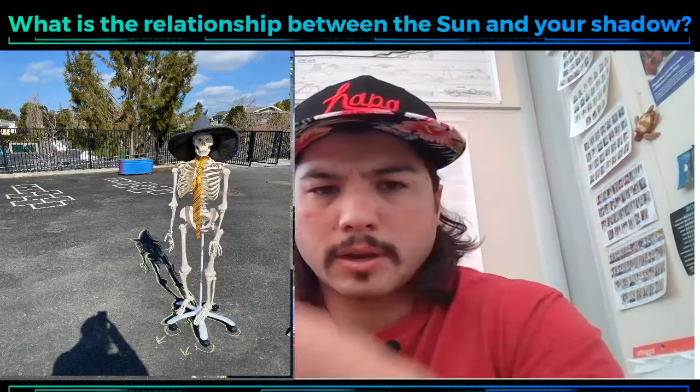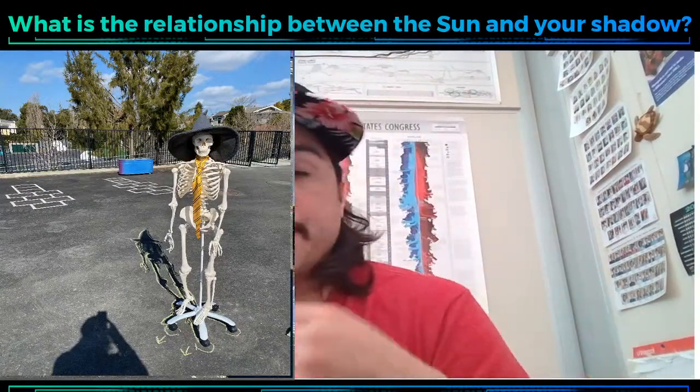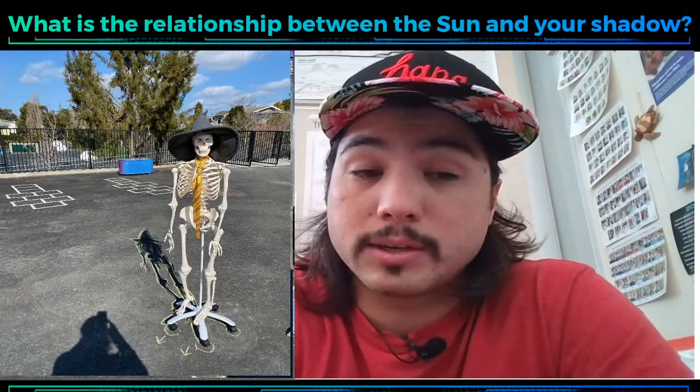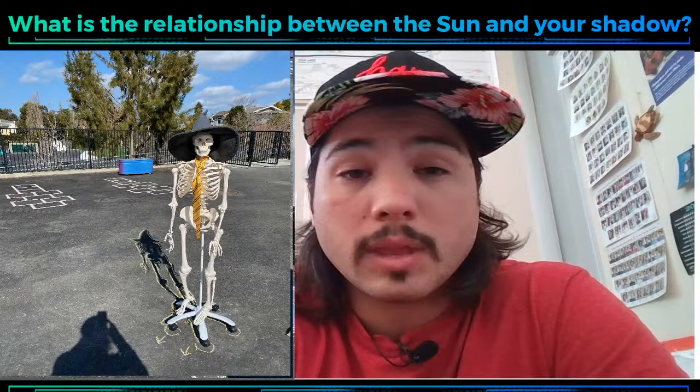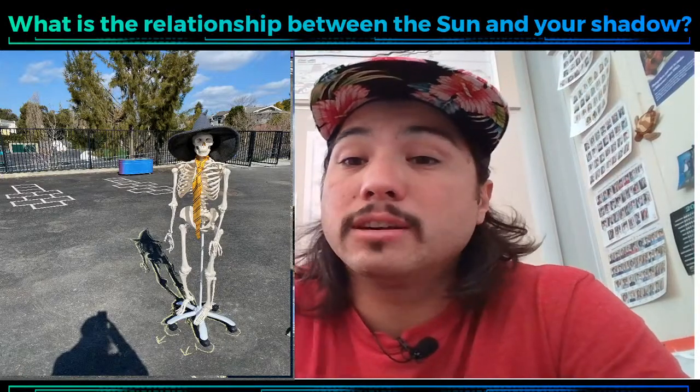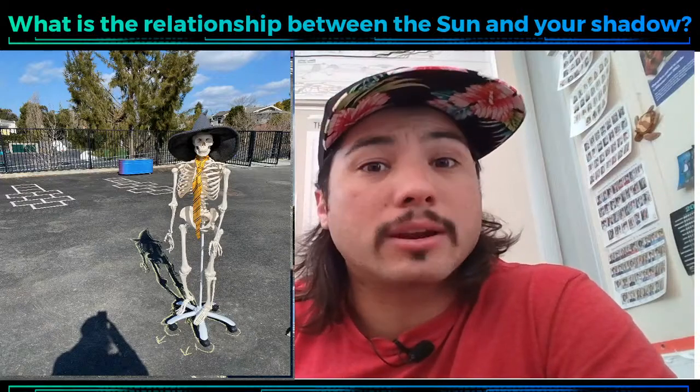Here's Gene. There he is, right there. Hello, there's Gene. And Gene was our test subject as we were mapping out our different intervals and our different shadows throughout the day.